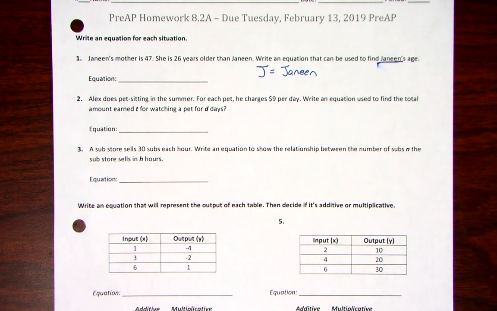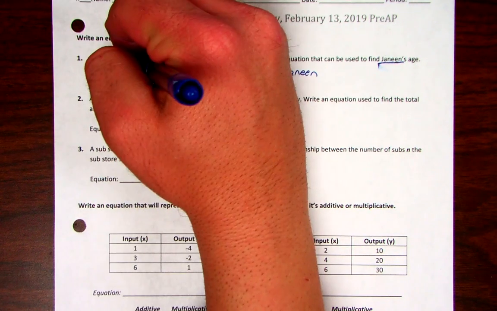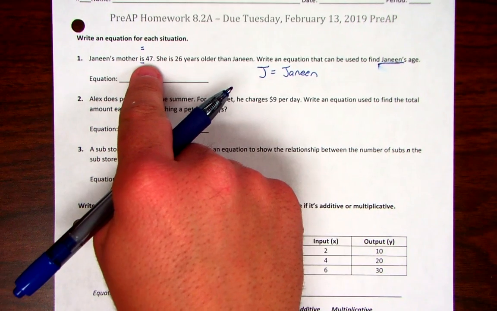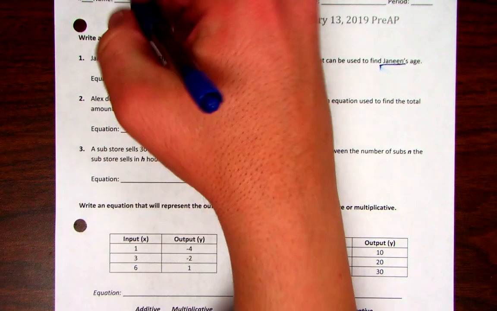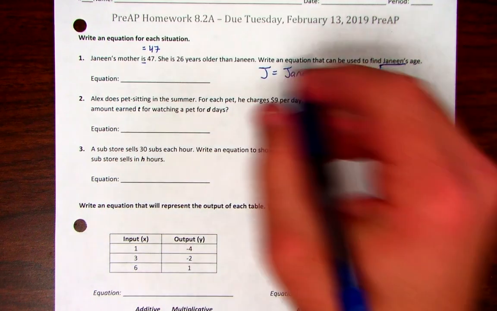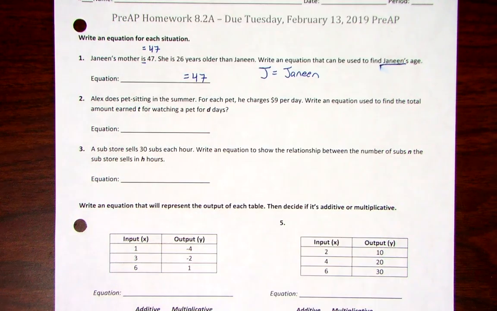And here's how you're going to write this. It says Janine's mother is. You see this word is? It means equals. It equals 47. So we already know the back end of our equation is equal to 47. Well, what is my variable?